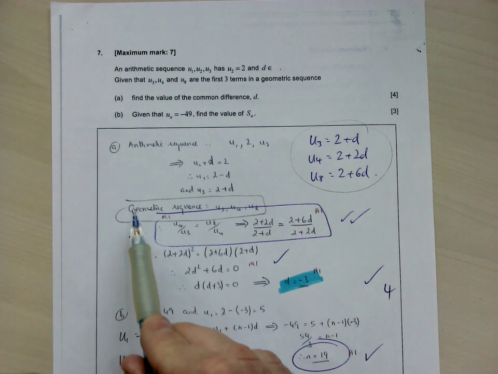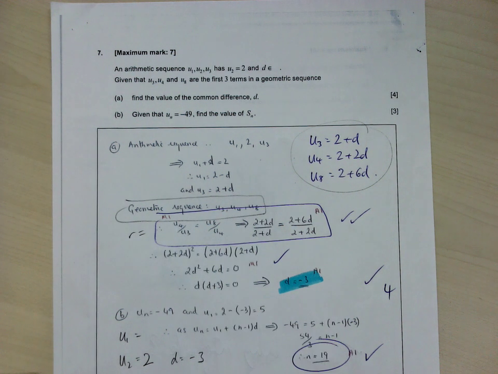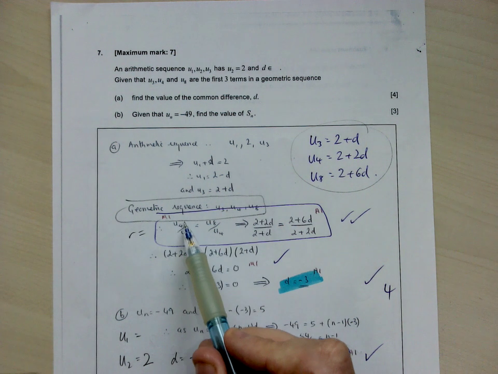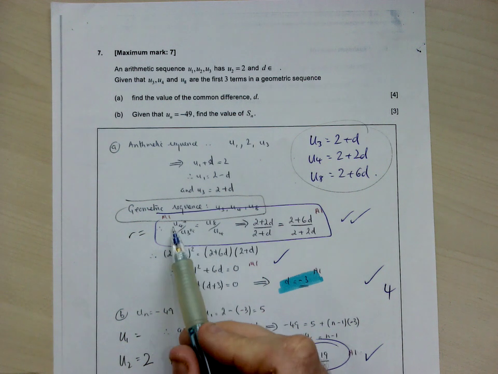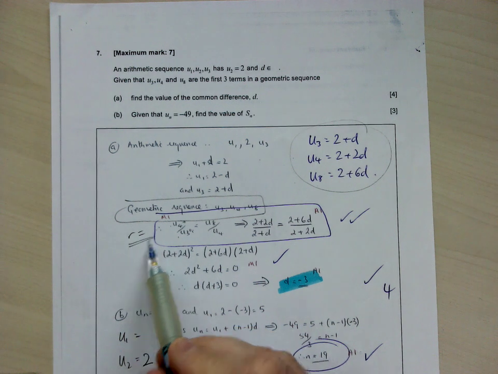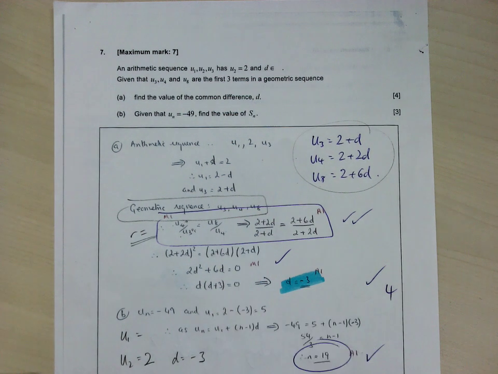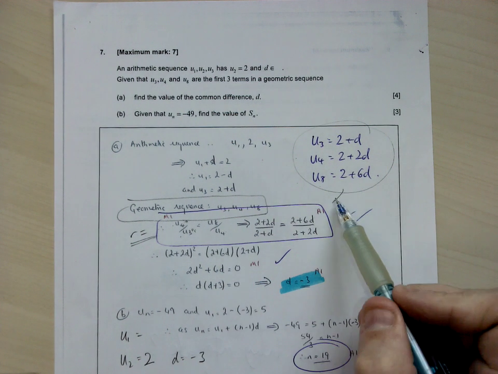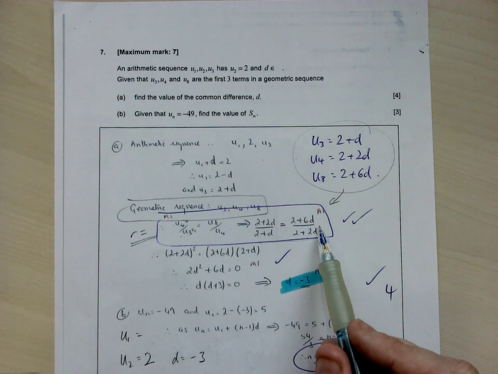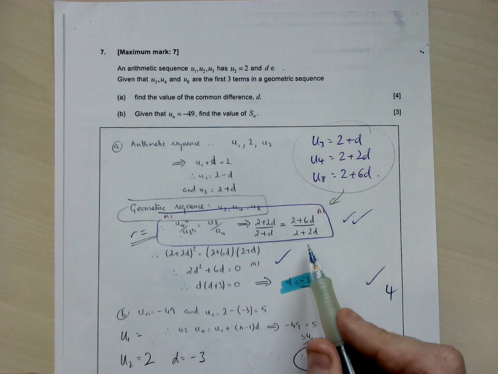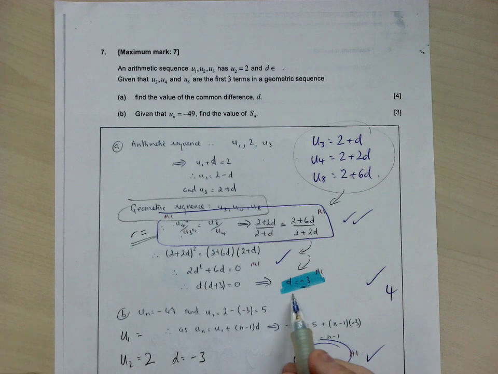I also know then that these are in a geometric sequence, I know that the adjacent terms are in the same ratio. So U4 over U3 is equal to the ratio, and so is U8 over U4. So I can put my information from there into that relationship, and I've then got the relationship with D. The next steps are just solving that equation to get D is -3.